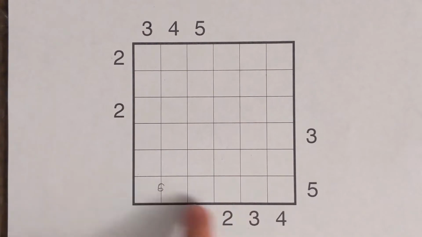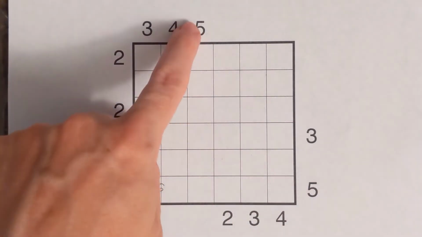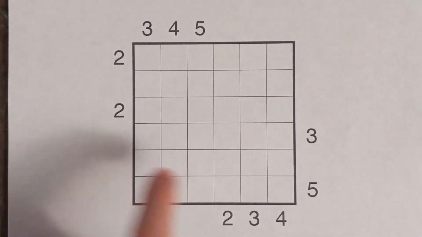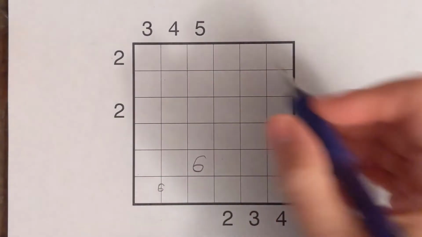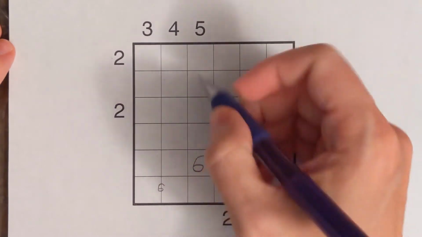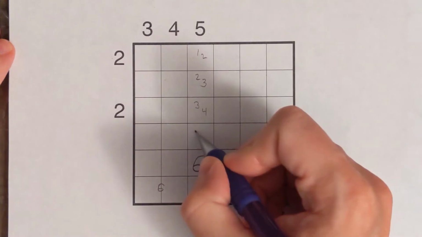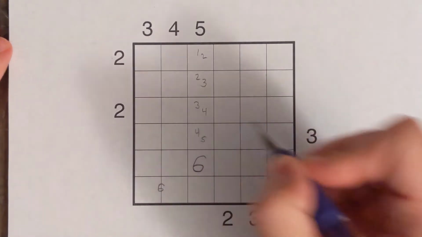The 6 in this row has to be in the 5th or 6th cell. The 6 in this column has to be in the 5th or 6th cell, but we see it's not possible down here. So I'll mark this 6, and with just 5 total cells, this has to be a strictly increasing series. And when it's a situation like this, I like marking that straight away.